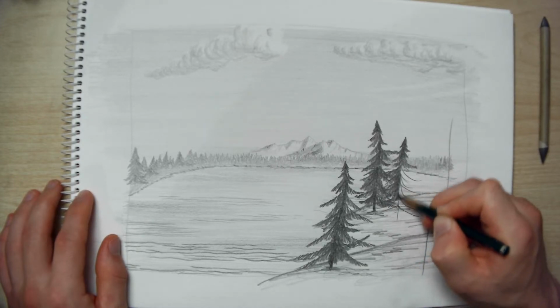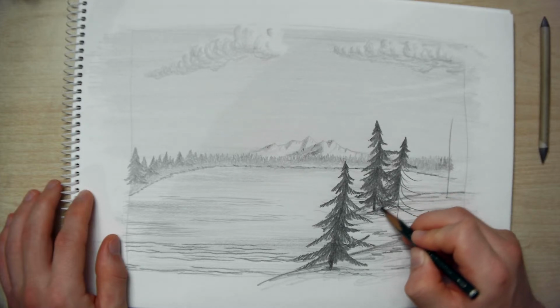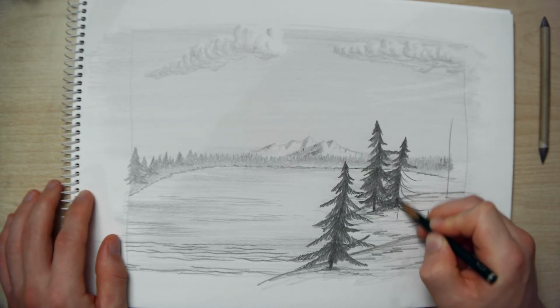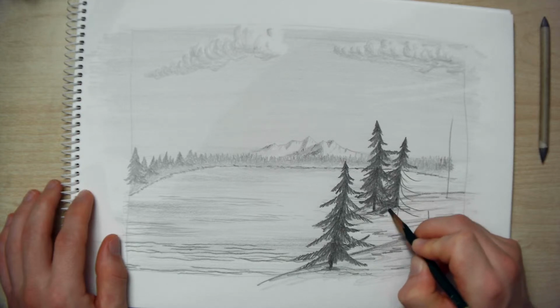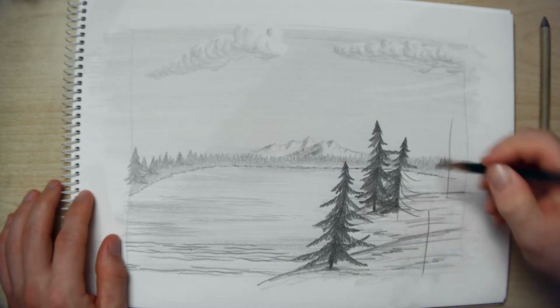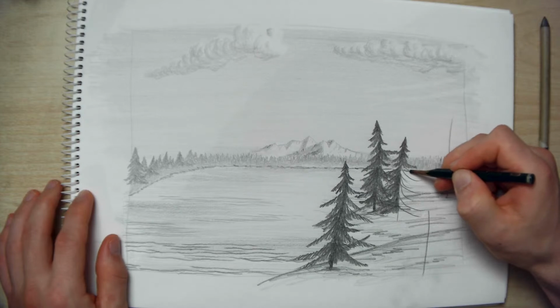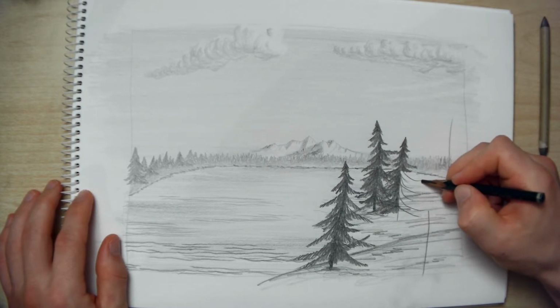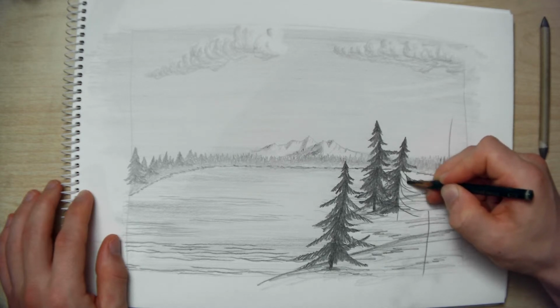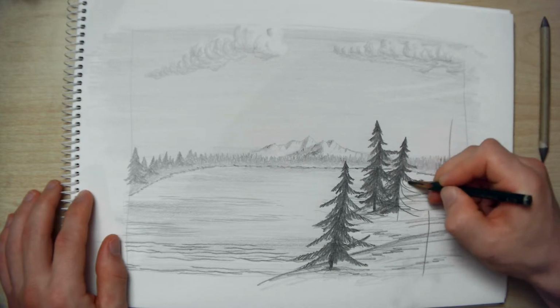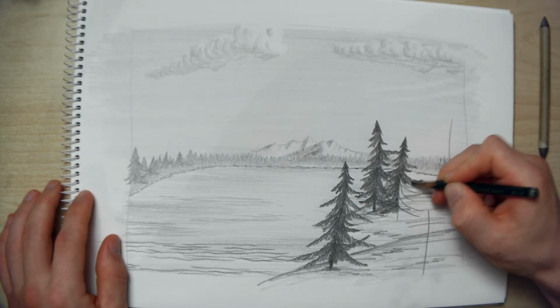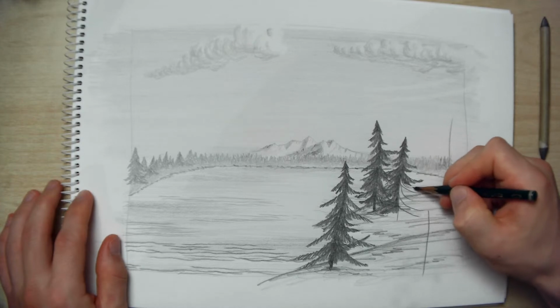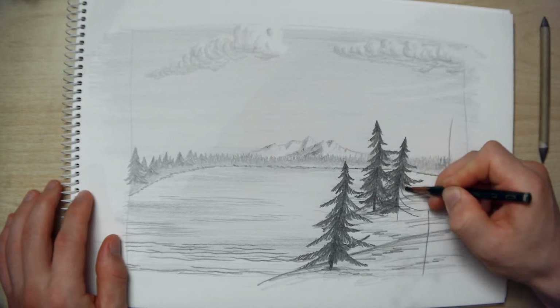Going down here. All the way down there. Right here. One back there. Over here. Right there.